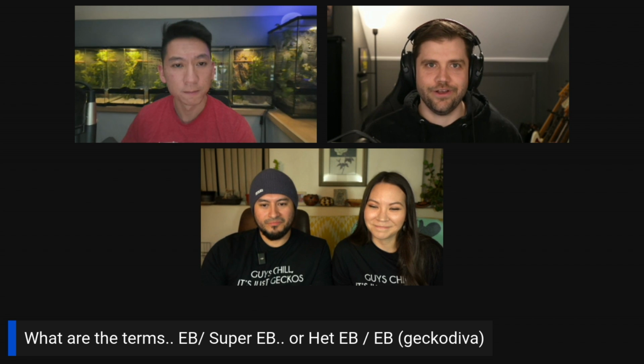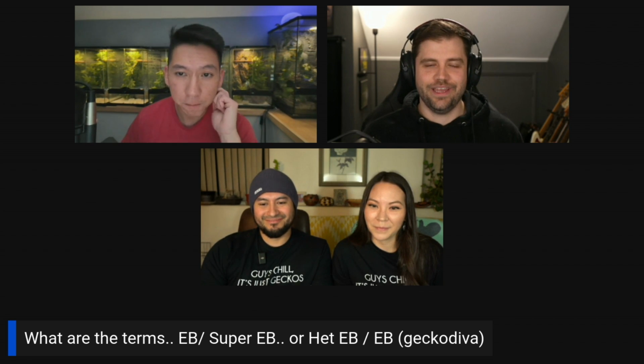It doesn't look empty at all. It's kind of an unfortunate name, where the super should be called empty back, and the heterozygous should be something else entirely. Patchy back. And I find most crested gecko morphs to be unfortunate namings of the morphs.